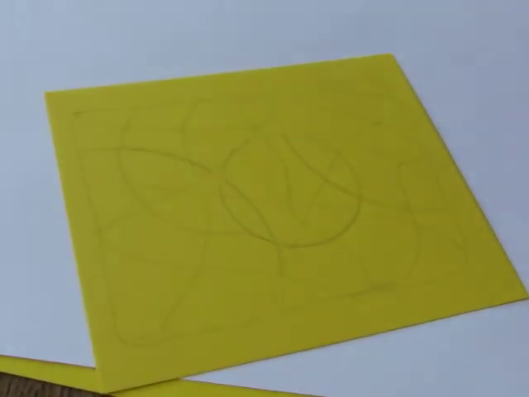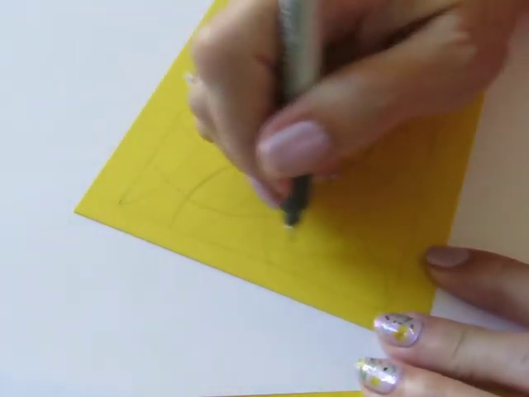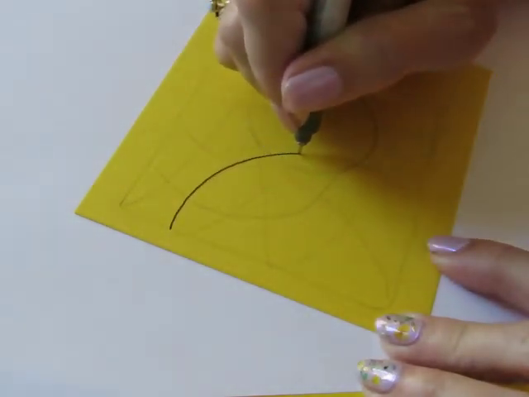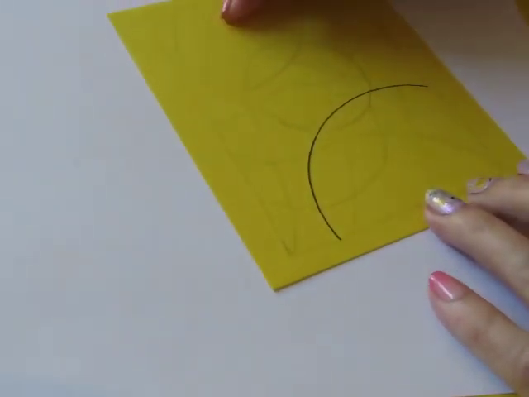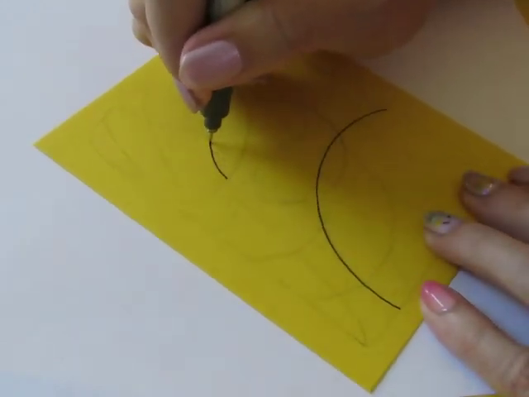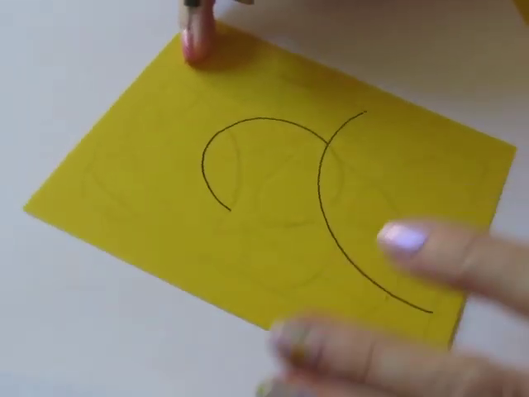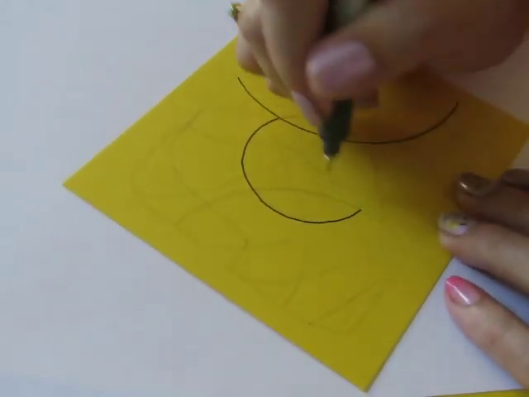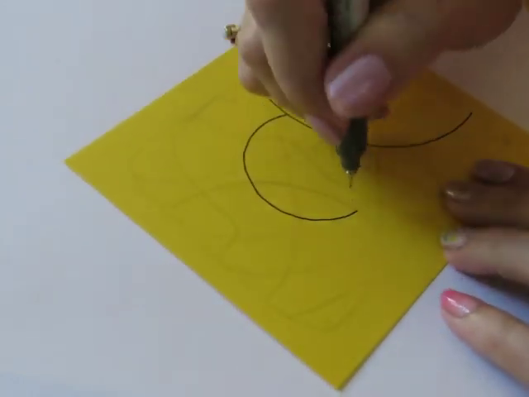So now I'm going to go ahead and draw those lines as my grid. So, start with that one, and this one, and this one.